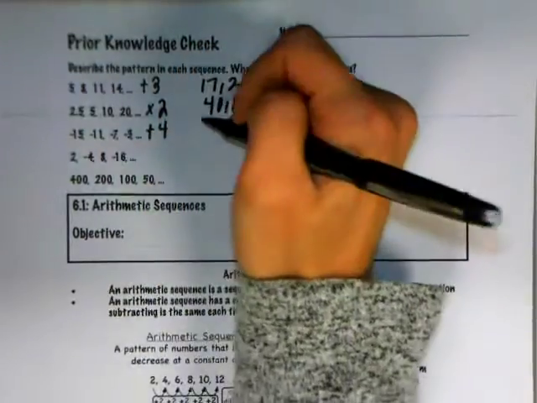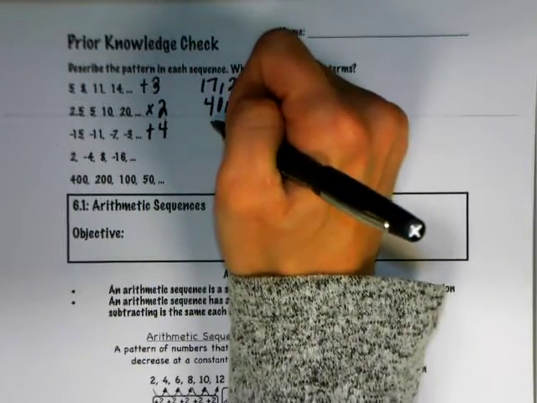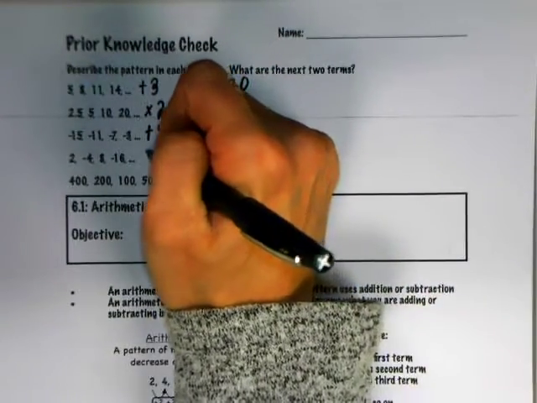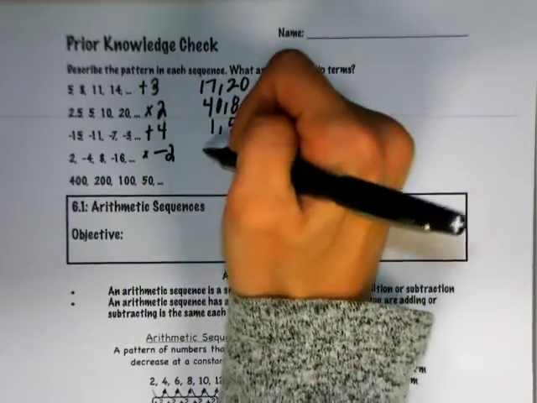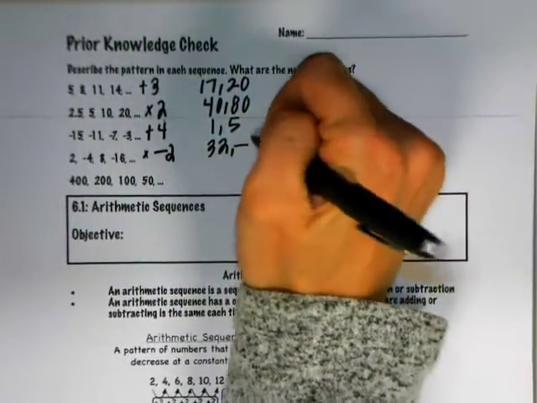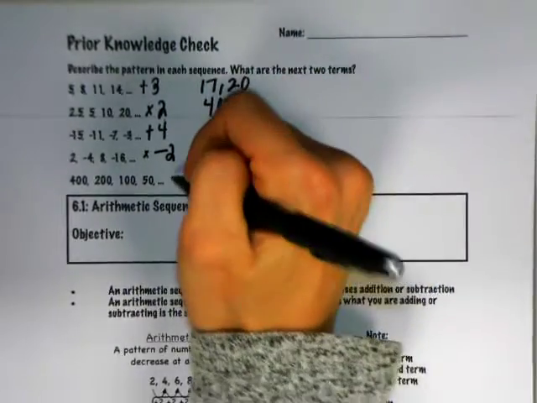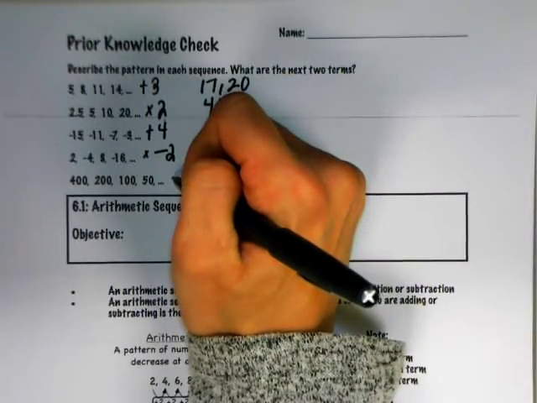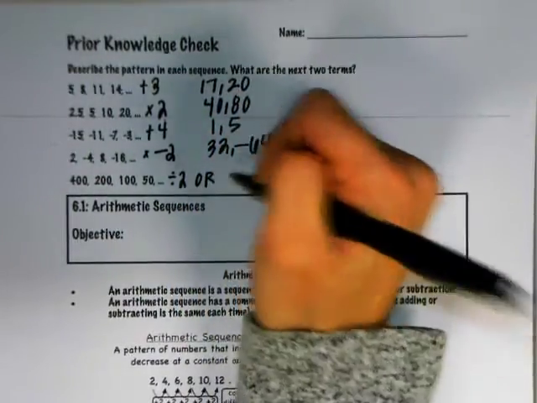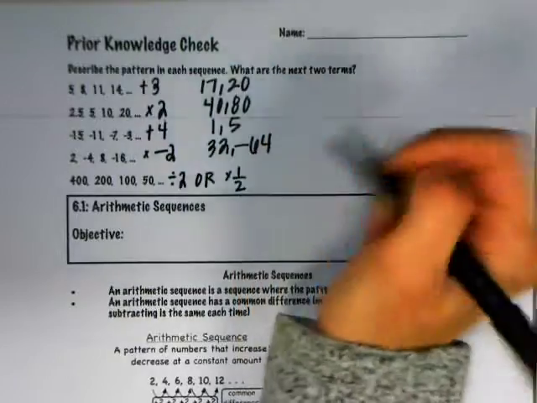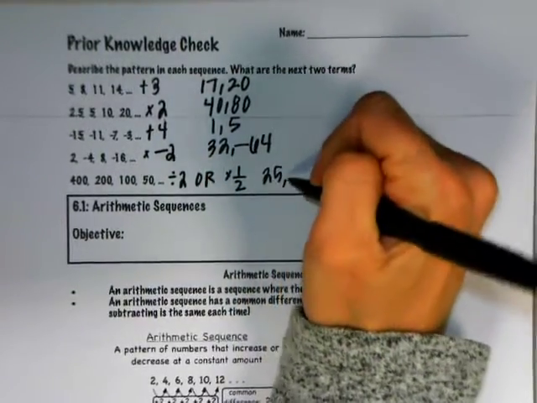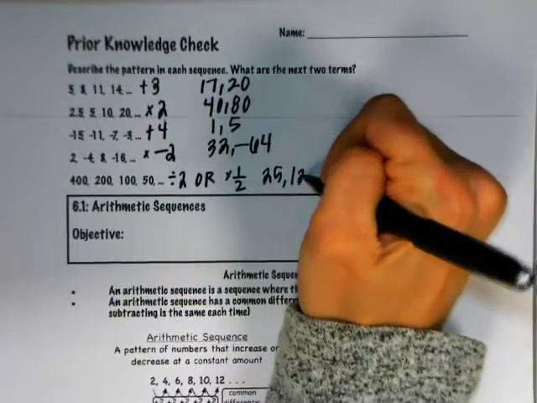Next one? Plus 4. So the next ones would be 1 and 5. Next one? Times -2. So the next ones would be, yep, and then the last one? It's divided by 2, or how else could I say that? Multiplied by 1/2, yep. And then what would the next two terms be? 12.5. Yep.